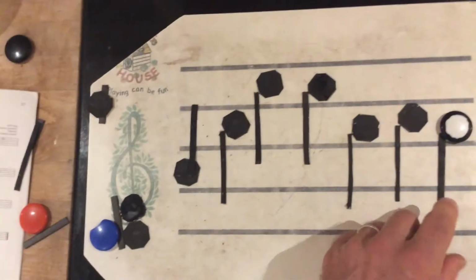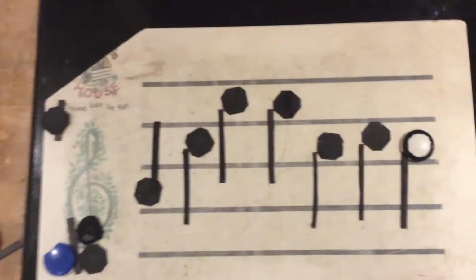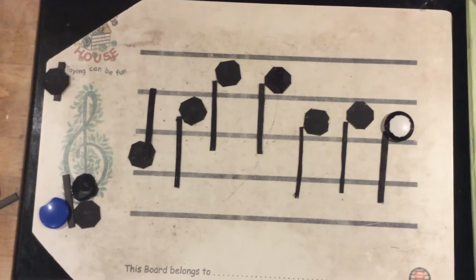Okay, it's a bit messy, but you can see just about.